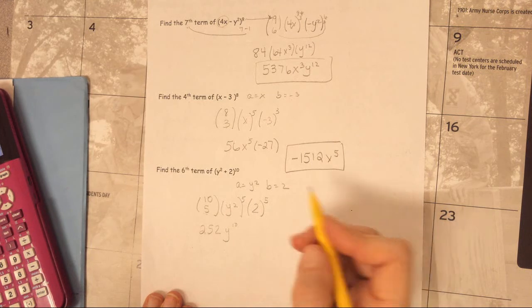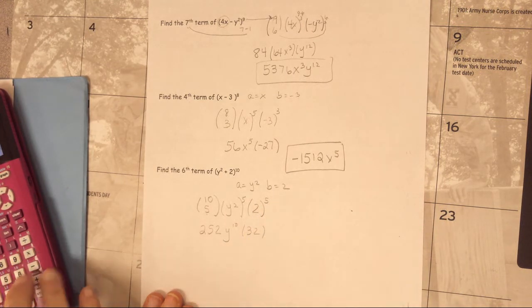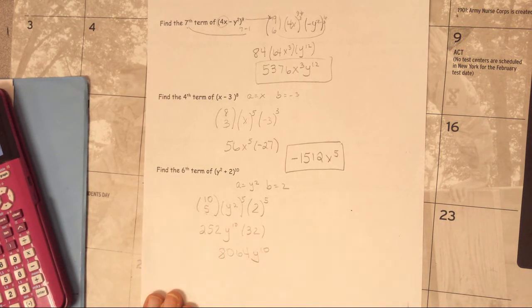Power to a power we multiply. 2 to the fifth is 32. 252 times 32 is 8,064 y to the 10th.